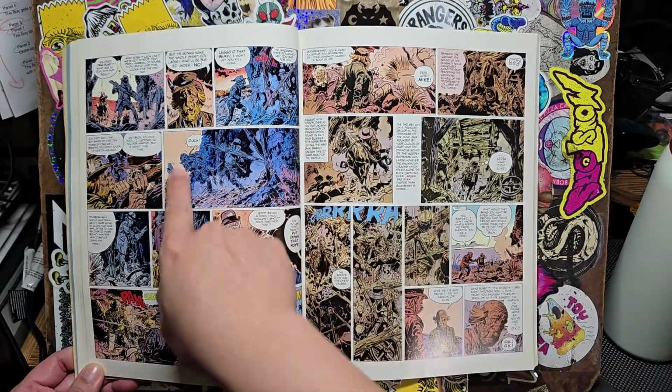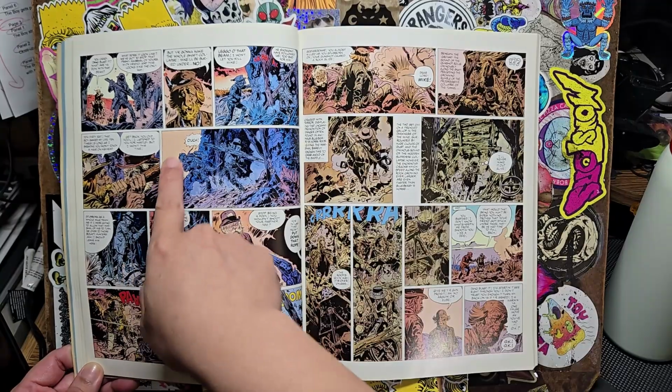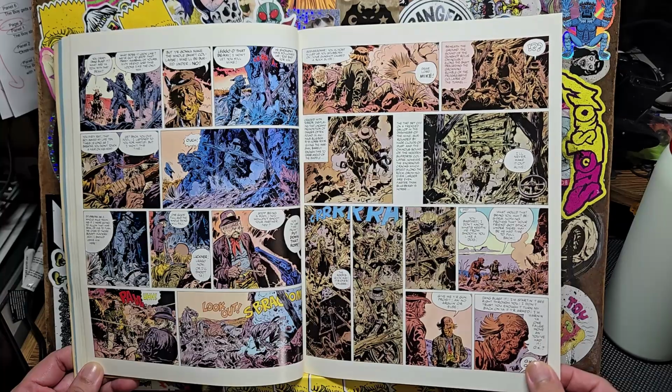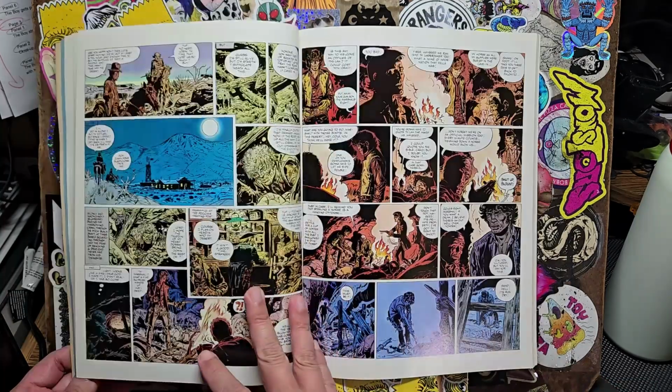The blue popping up right next to pink peach. Playing off of complementary colors.